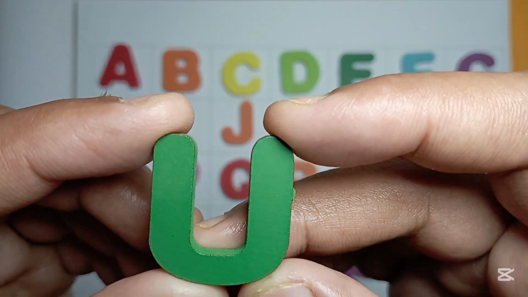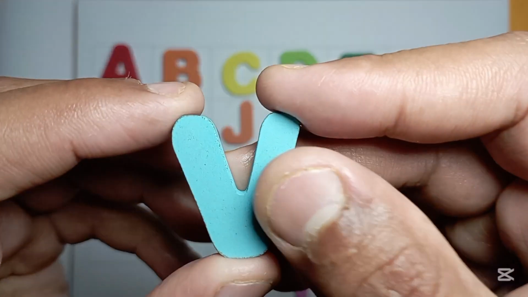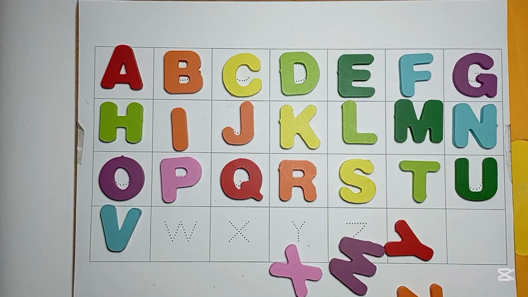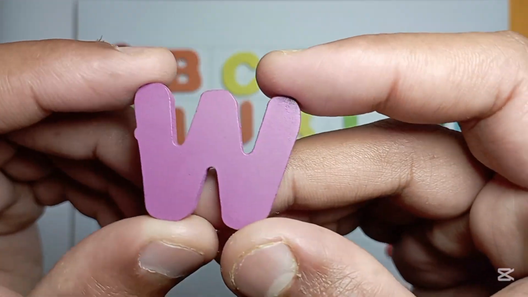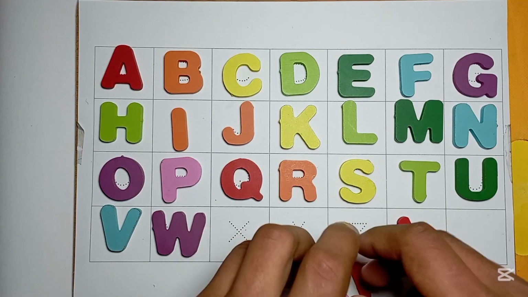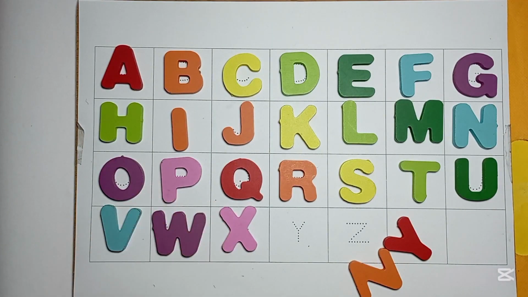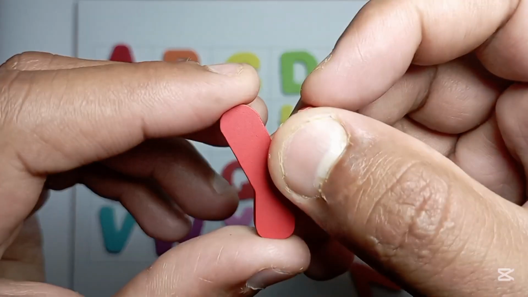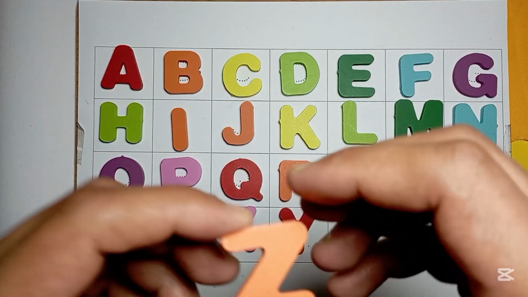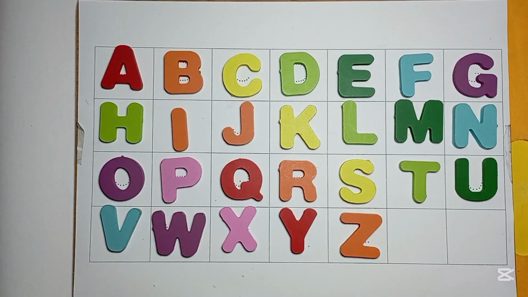U for universe. V for van. W for water. X for X-ray. Y for yak. Z for zebra.